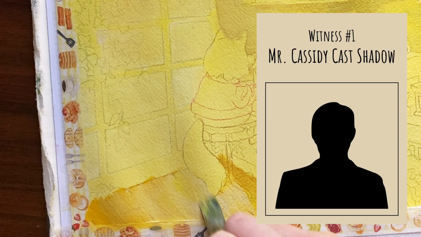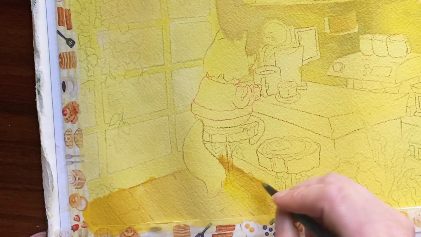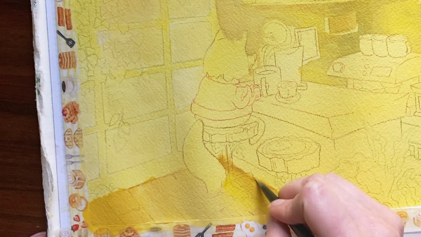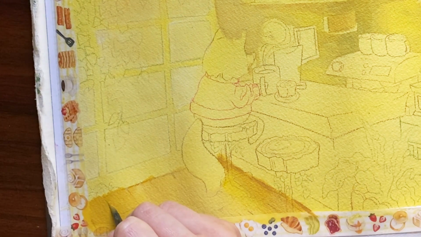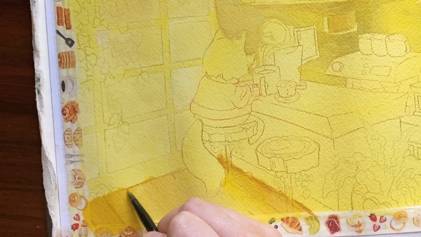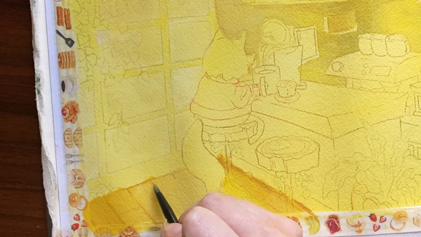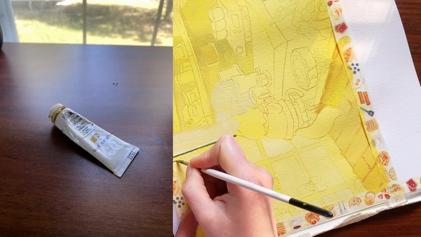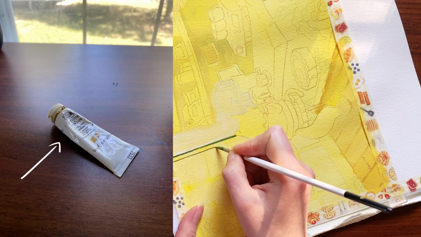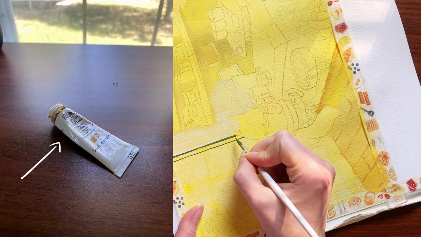Witness number 1, Mr. Cassidy Cast Shadow. Now, cast shadow appears where the light is blocked, where the light casts a shadow from one object onto another. Let's take a look at a tube of paint. So the main light source is coming from the window behind it. The cast shadow appears where the light doesn't touch.